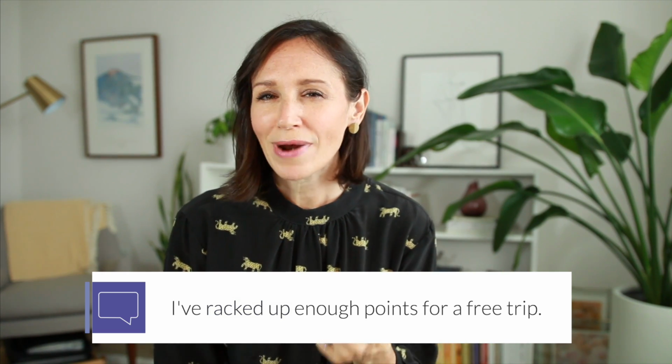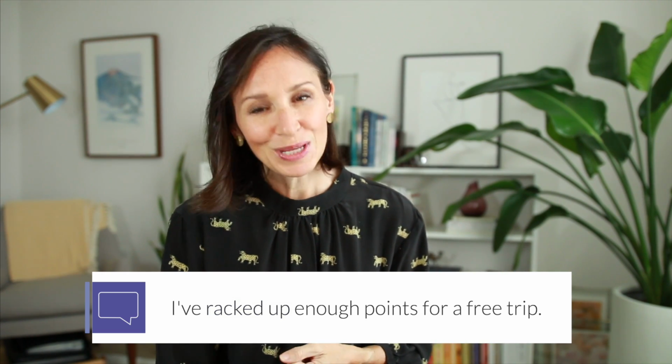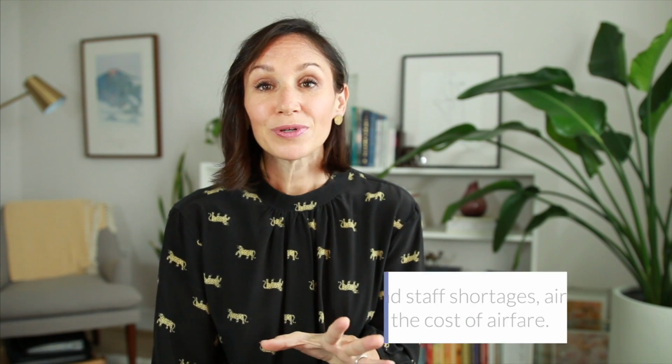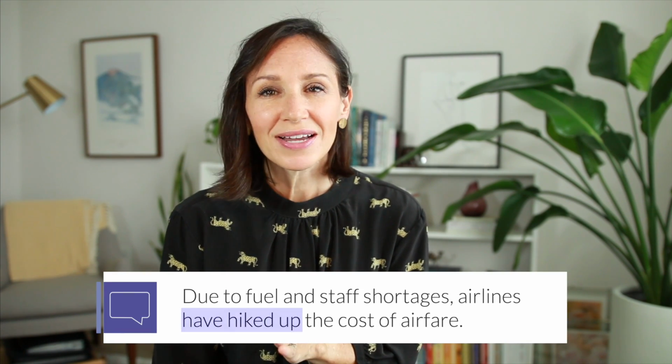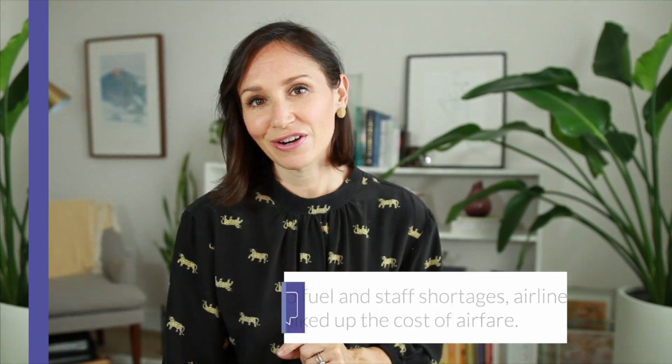Socking away and racking up points will certainly be important if you see prices hike up. To hike up means to increase or raise the cost of something. For example, due to fuel and staff shortages, airlines have hiked up the cost of airfare.